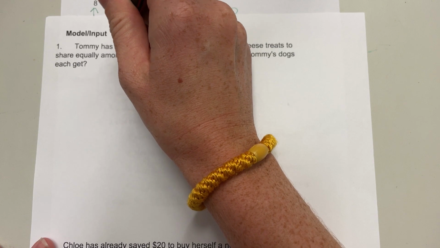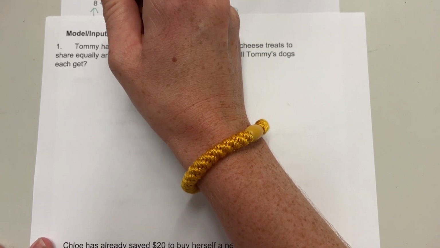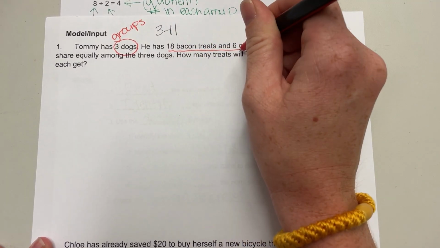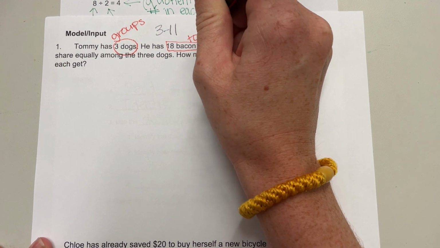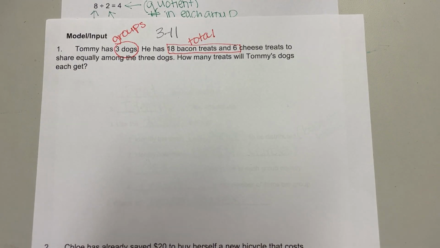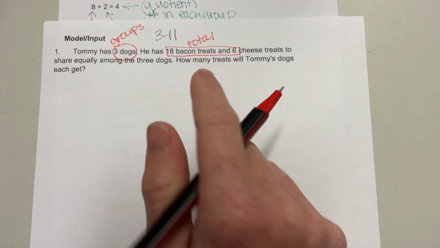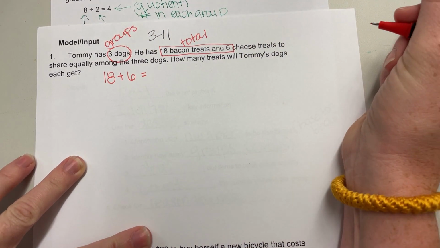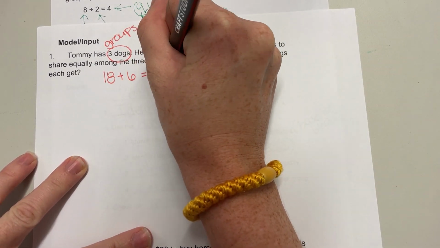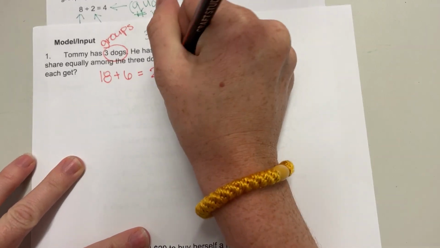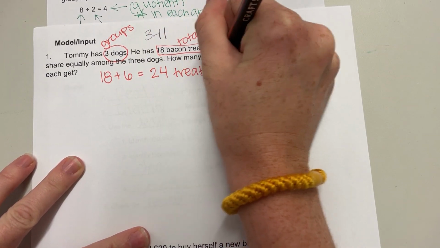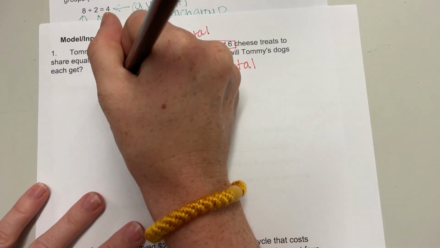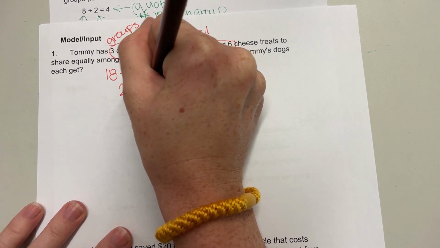So this is our groups. We're sharing for each dog. This is our total amount. So we have to find our total. Okay, so to find our total we're going to add 18 plus 6. And when we get 18 plus 6, we get 24. So we have 24 treats total. And we're splitting it amongst 3 groups. So we would have 24 divided by 3.